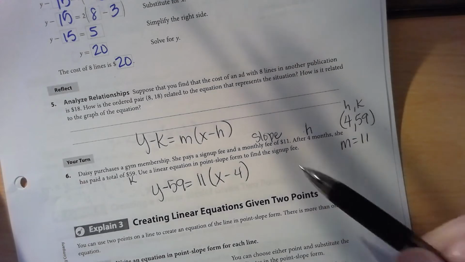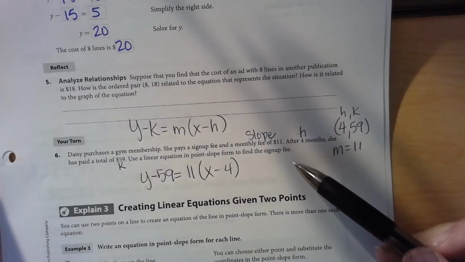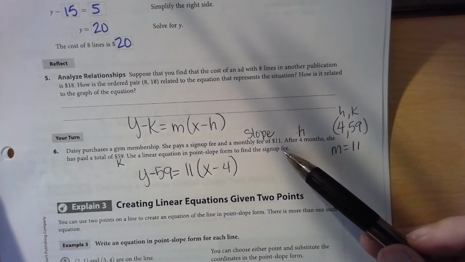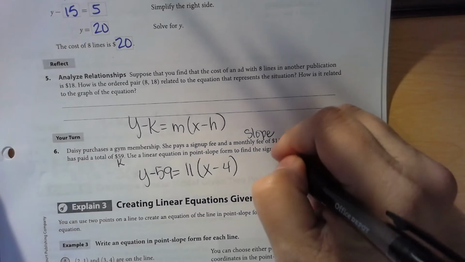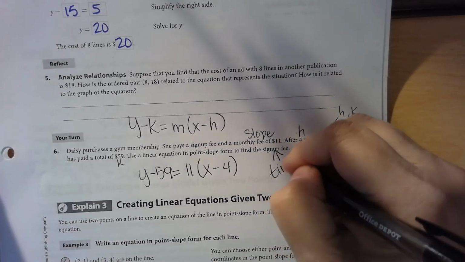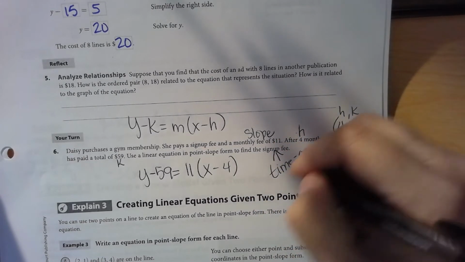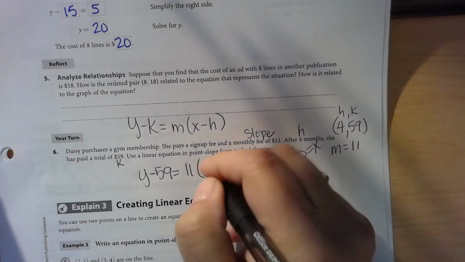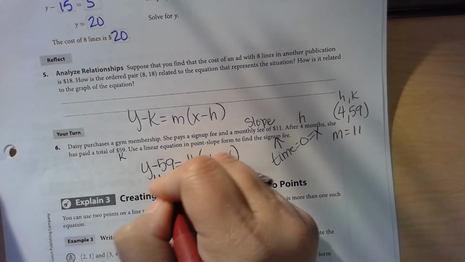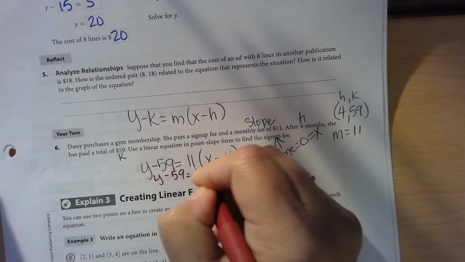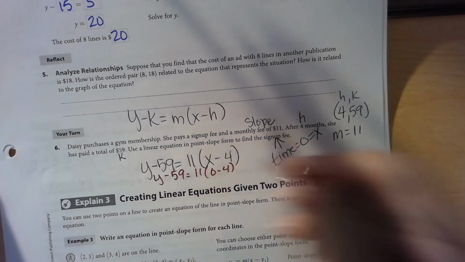And now using that, you can figure out what the sign-up fee is. Well, the sign-up fee is when time is at 0. So that means x is 0. We're going to plug 0 in for x and do y minus 59 is 11 times 0 minus 4.